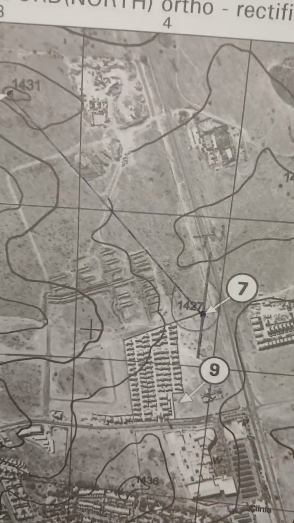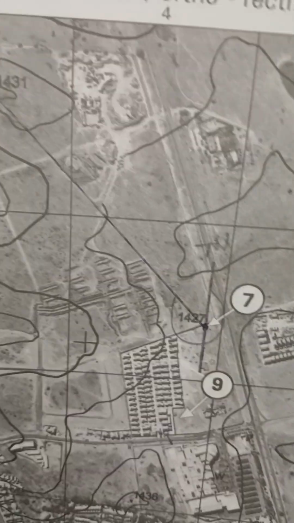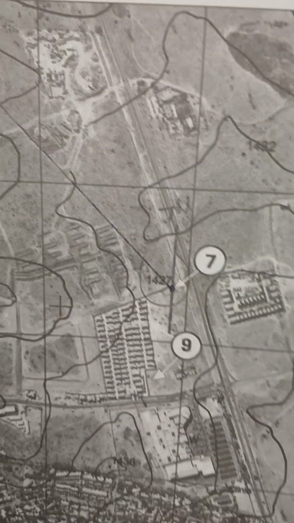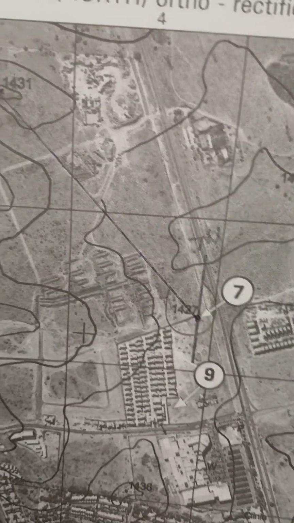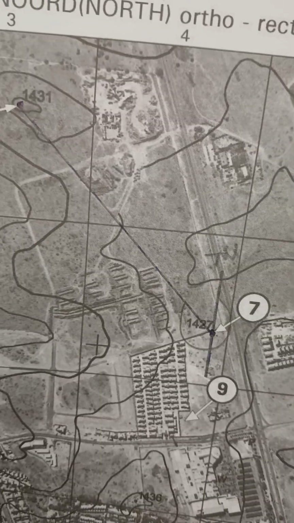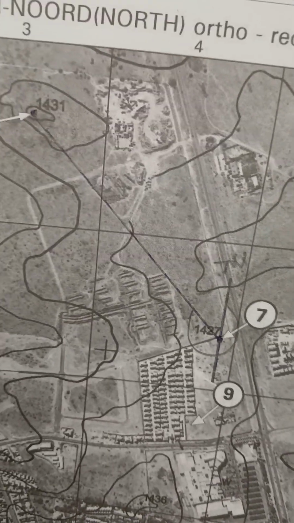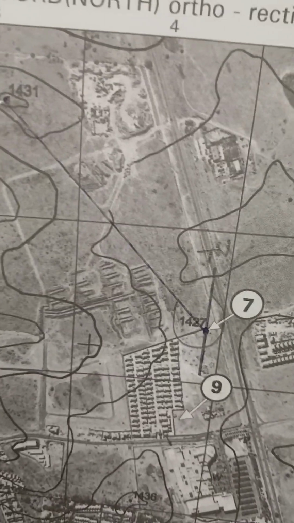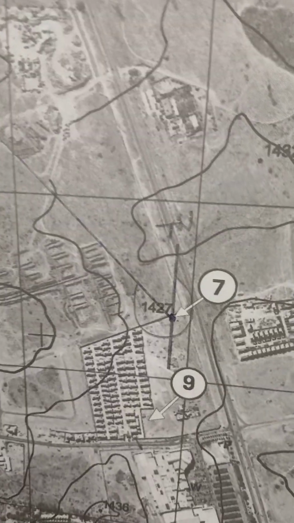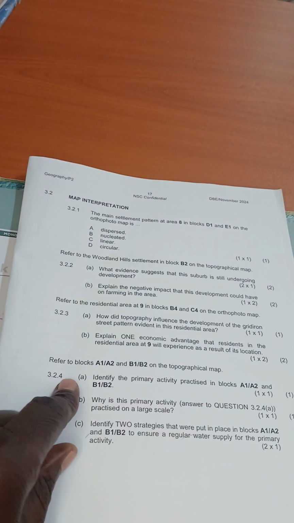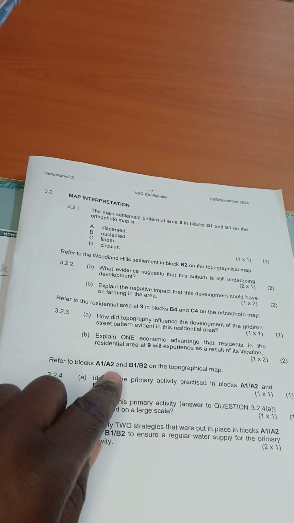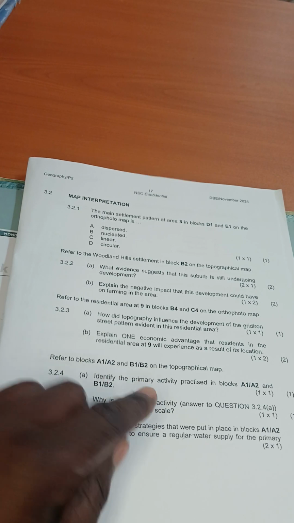Those are some of the things that you can actually consider as far as the economic advantages are concerned. Remember, you're supposed to write only one. So you've got one, shorter distance to shopping center, close proximity to roads for accessibility, rental and land will be cheaper.